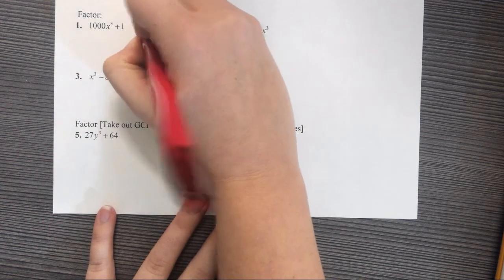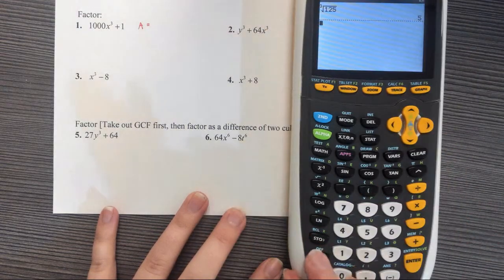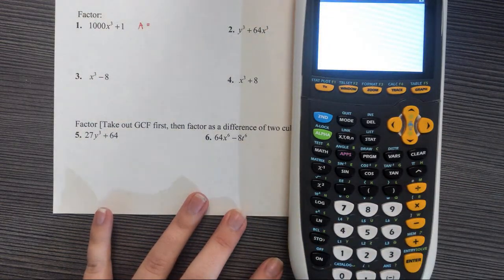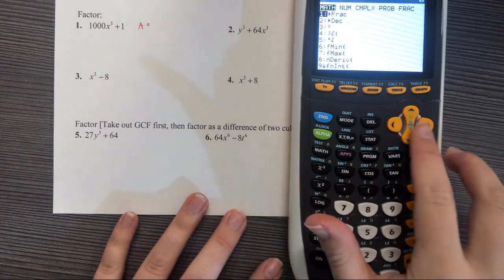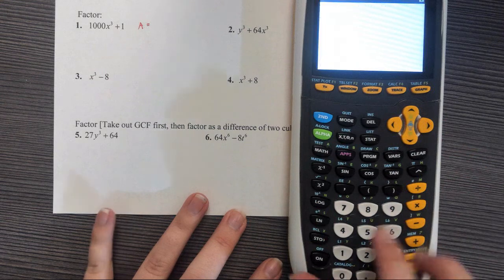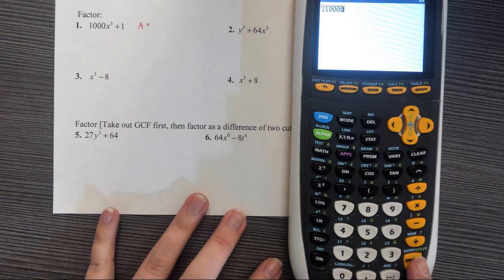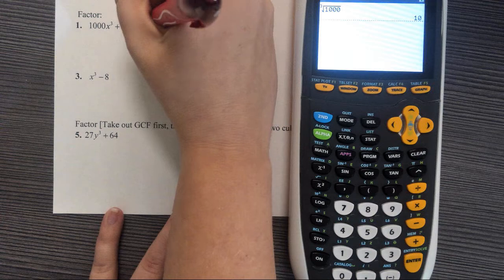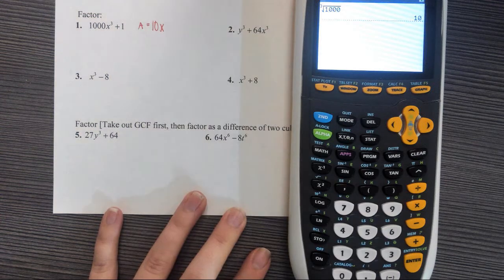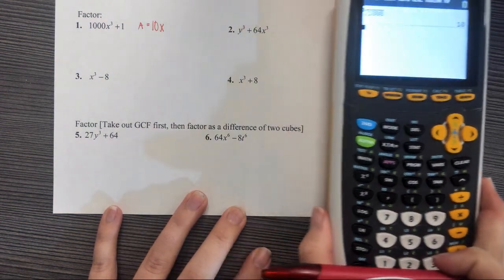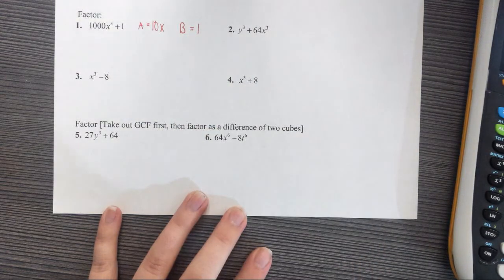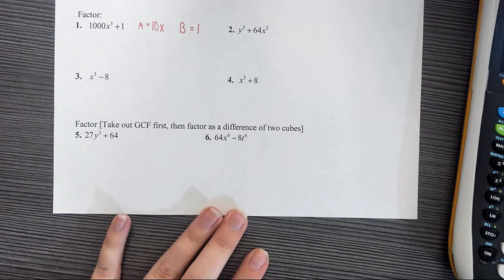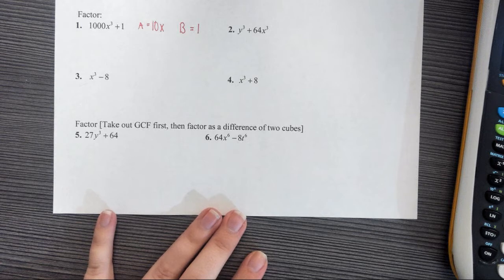Okay, so if I do that, if I take the cube root, I can't take the cube root of 1000x cubed, but I can take, sorry, wrong button. I can take the cube root of 1000. So that means my A value is 10x. And if you take the cube root of 1, it's just 1. Okay, so that gives me my A value of 10x and my B value of 1.